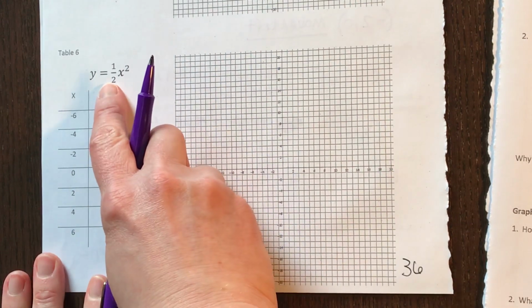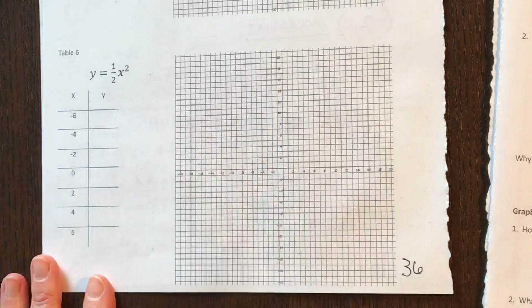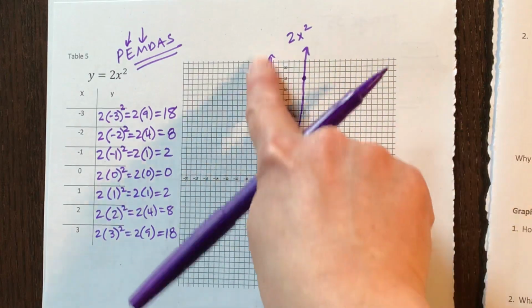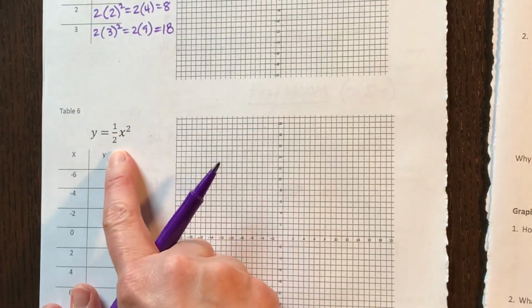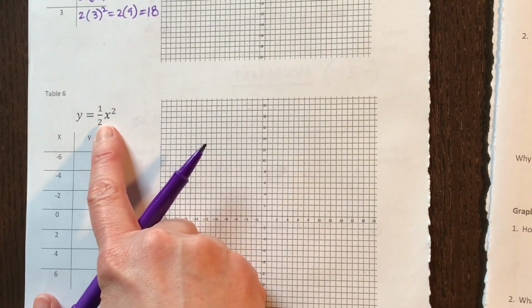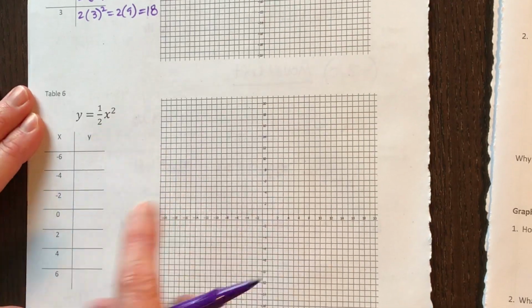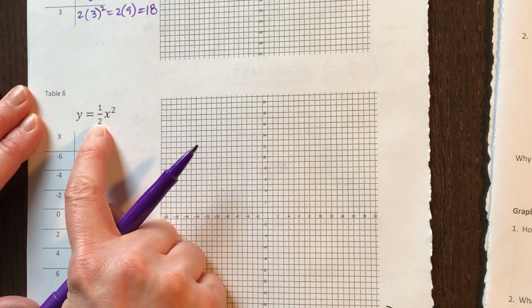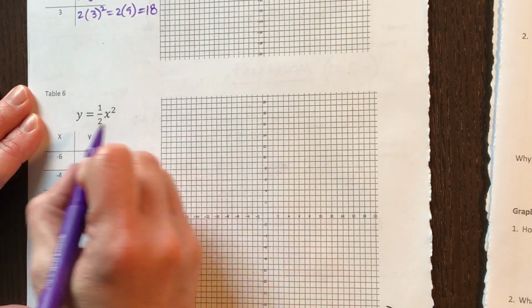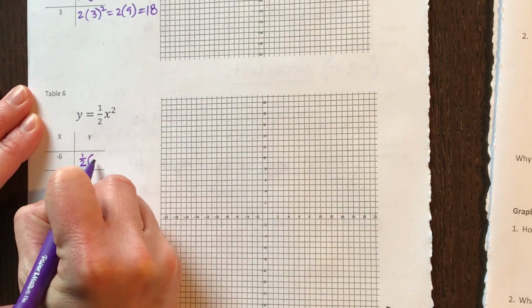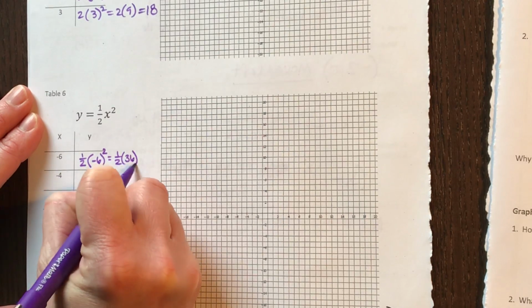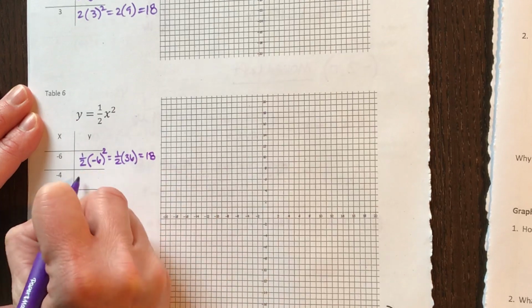For table 6, this is our last graph. We have a half x squared. Think about what happened here, that our graph went up double the rate. What do you think you might anticipate here with half of x squared, half times x squared? Make sure that you follow PEMDAS, which means your exponent needs to come before you multiply. So I'm going to take half of -6 squared. So half of 36, which is 18.